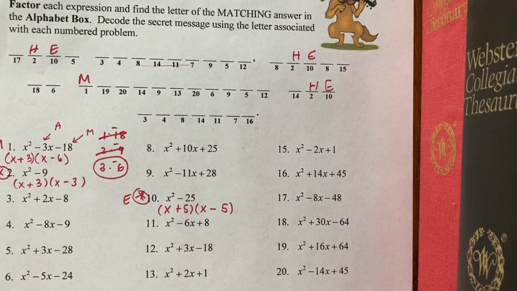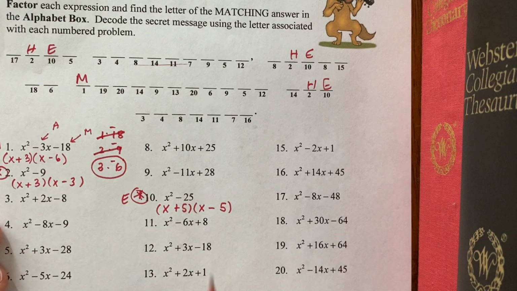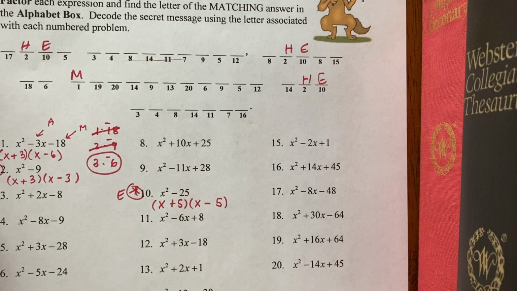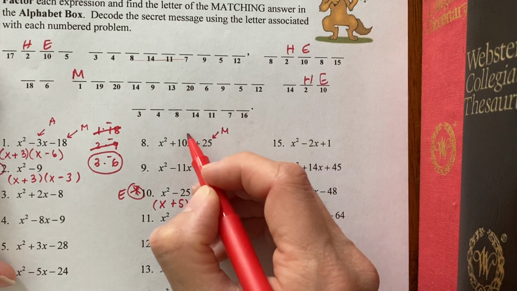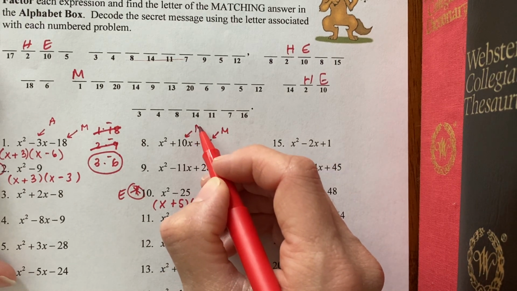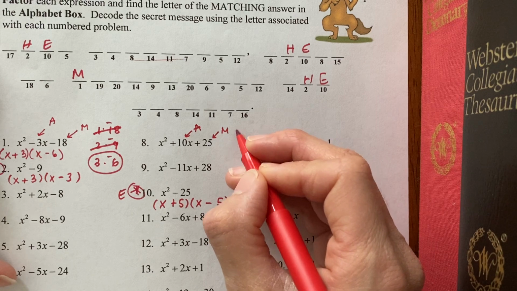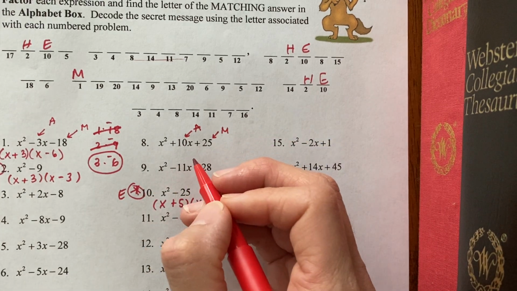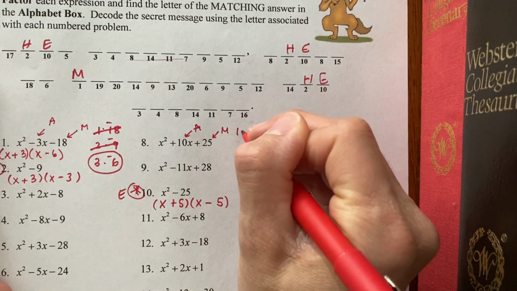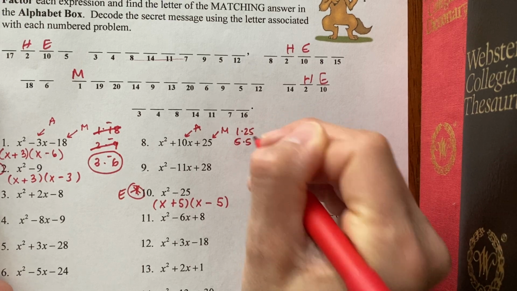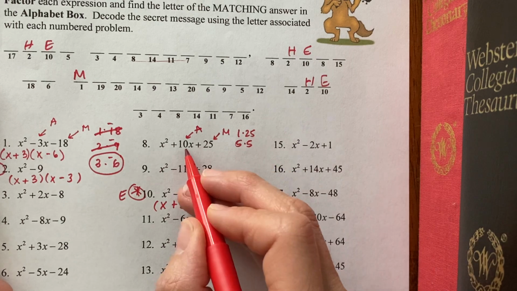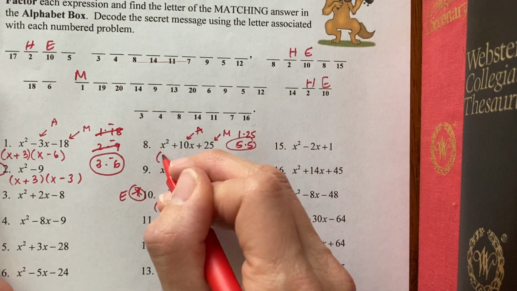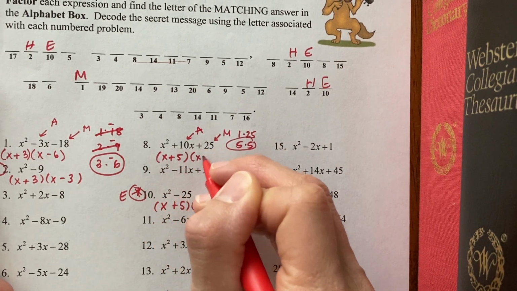And all the rest, you can do like that. I will say also though, like number 8, let's take a look at that one. So if we have things that multiply to 25 and add to 10, they're both positive, so all factors are going to be positive here. So 1 and 25, or 5 times 5. Well, 1 plus 25 would give me 26. 5 plus 5 would give me 10. So that's when it's going to work. So it's x plus 5 times x plus 5.